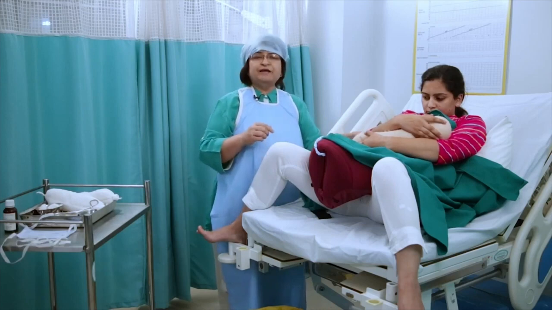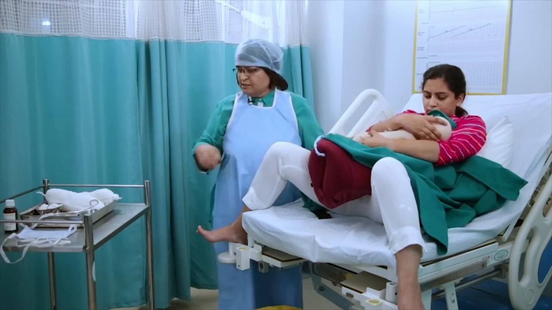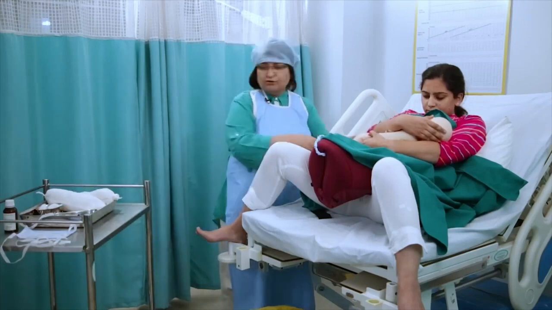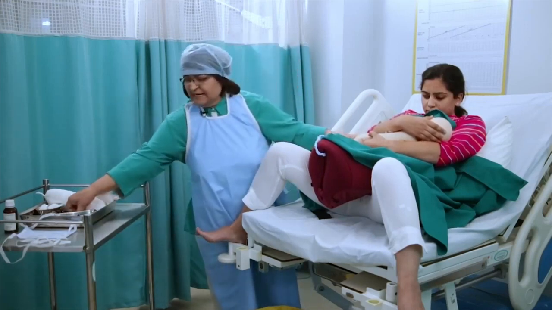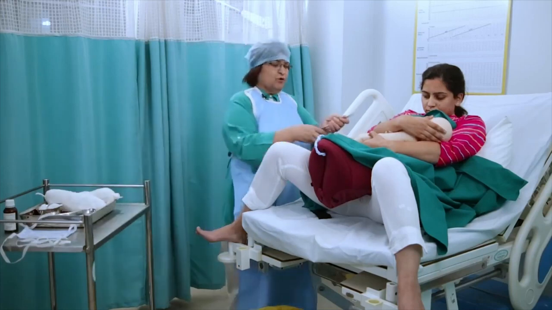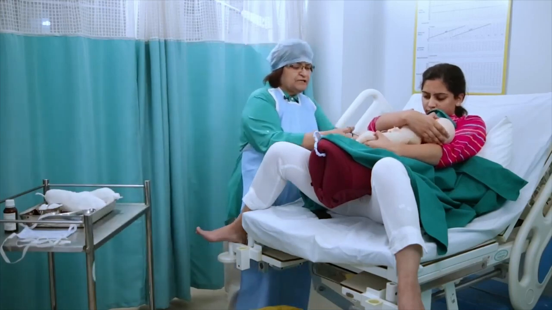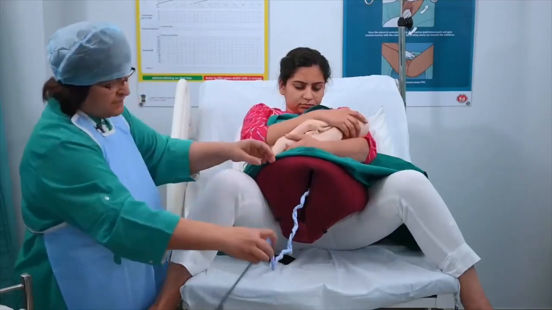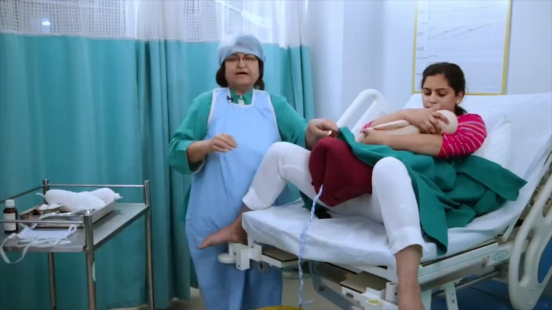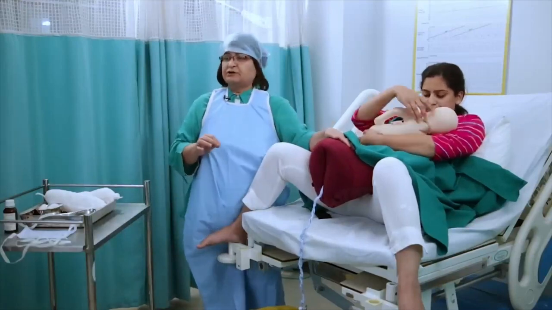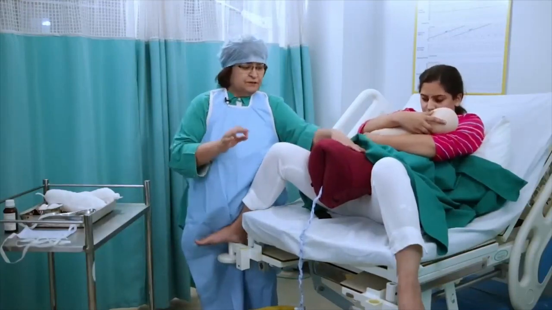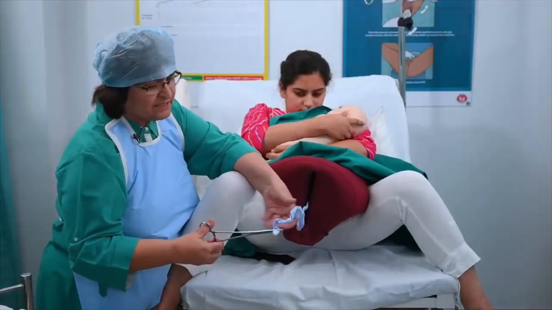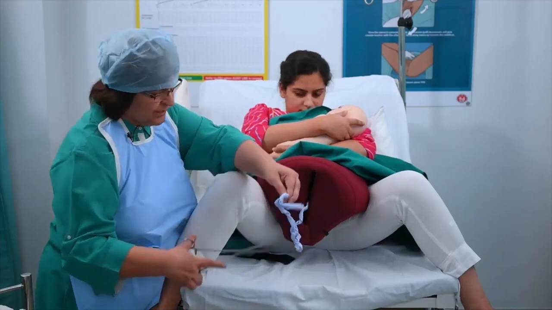After this, I will feel the cord pulsations. Once the cord pulsations have stopped, I will clamp and cut the cord. This is known as delayed clamping and cutting of cord. This is very important, as you all know. After clamping and cutting the cord, I will do controlled cord traction during contractions. It is very important that this controlled cord traction, that is CCT, should be done during contraction.